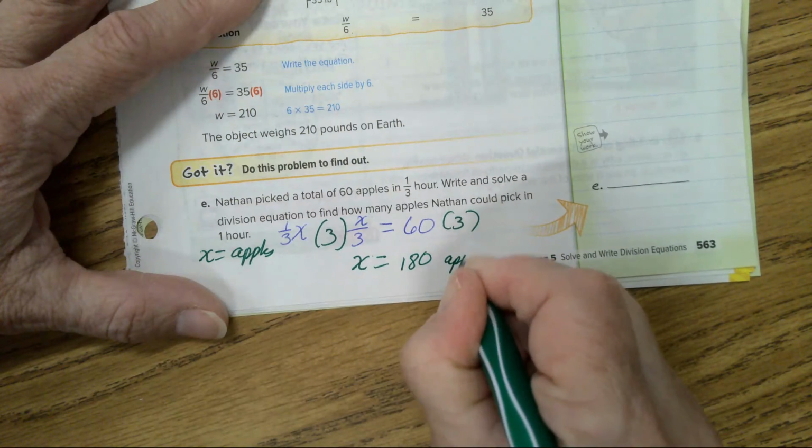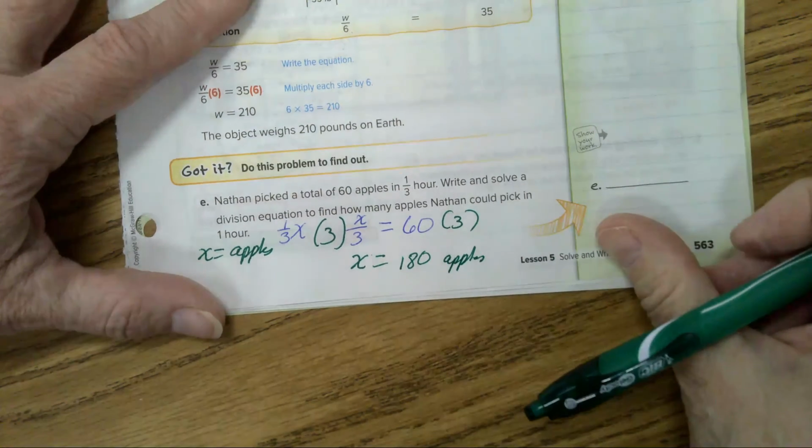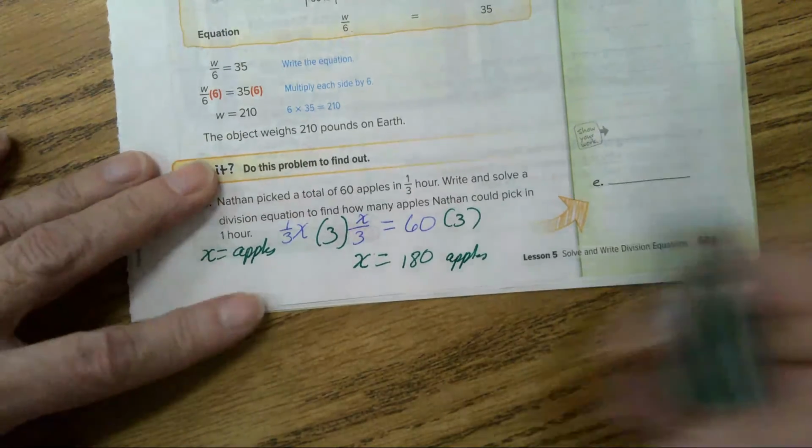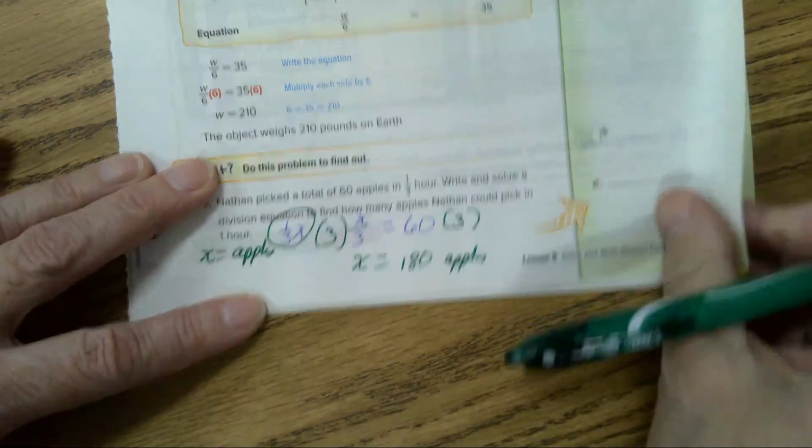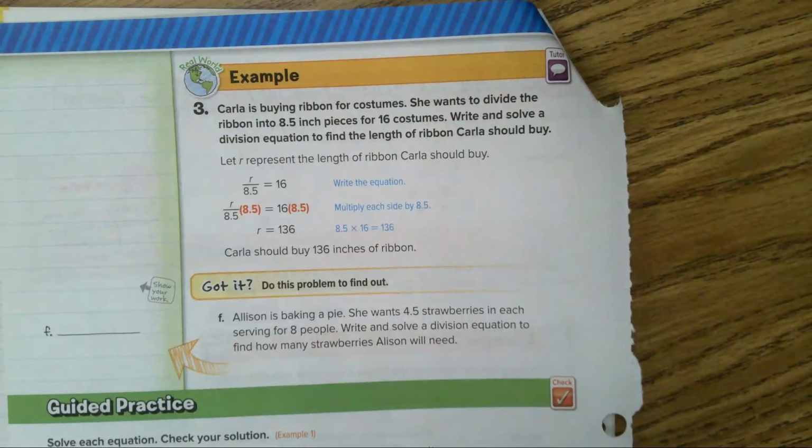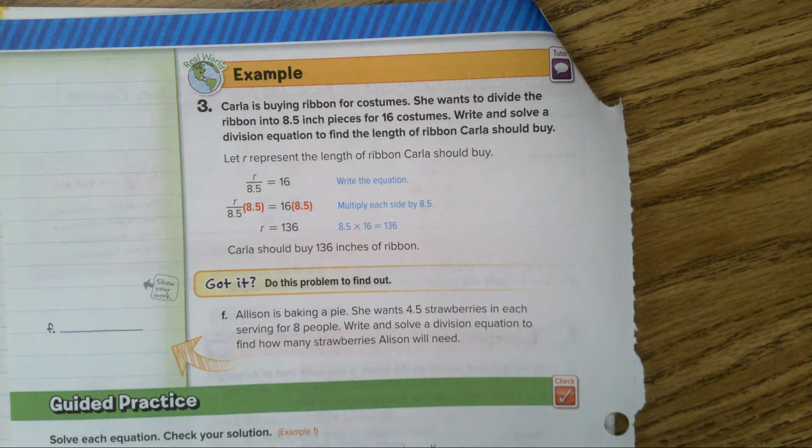Okay? Now, let's go on to the next page. Number 3. Carla is buying ribbon for costumes. She wants to divide the ribbon into 8.5-inch pieces for 16 costumes. Write and solve a division equation to find the length of the ribbon.